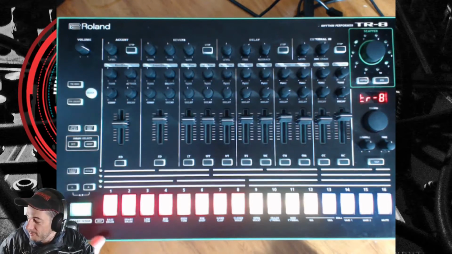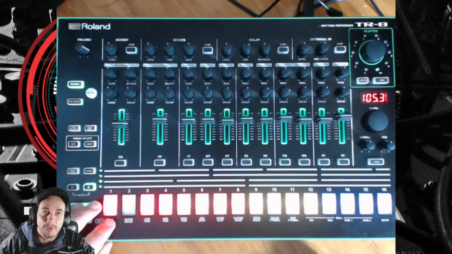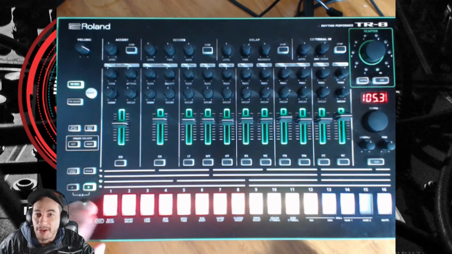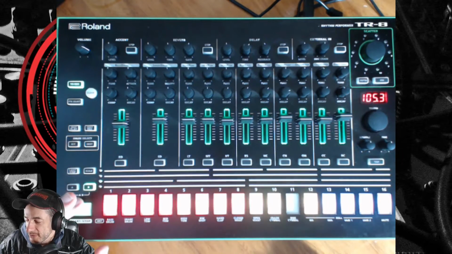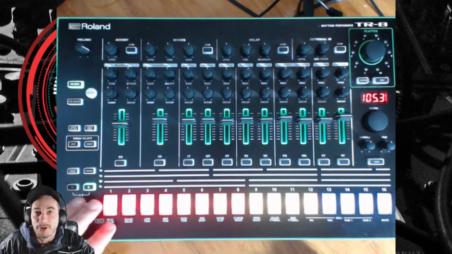So if I push play, you can hear that the whole drum machine is coming through my system. Now, I can't use this at the moment, and I can't even use it in my DAW. What happens if I try to use this in my DAW? I'm going to get everything playing through at the same time, and it's just going to be annoying. So what I need to do is some fancy routing.